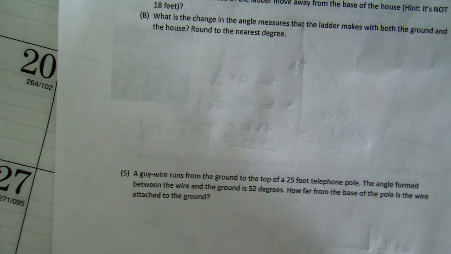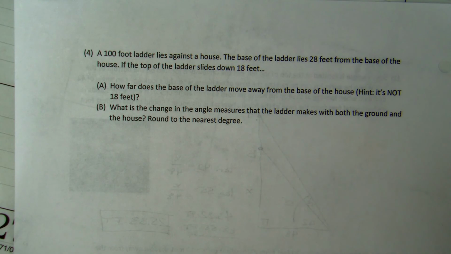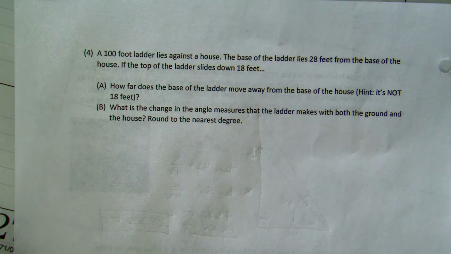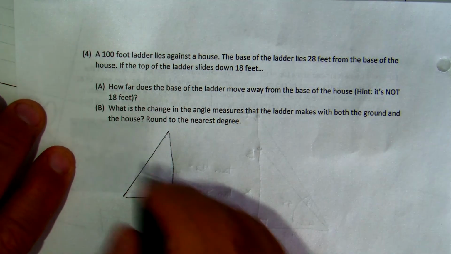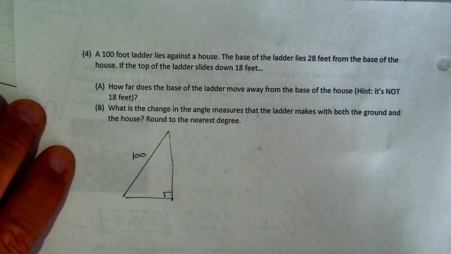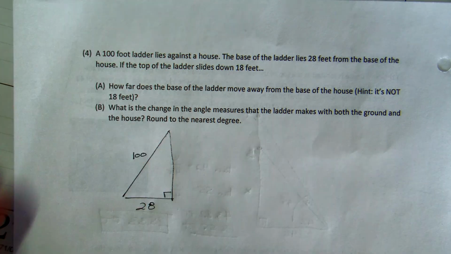On the back, a 100-foot ladder, the sliding ladder problem. I love this problem. A 100-foot ladder lies against the house. The base of the ladder lies 28 feet from the base of the house. The top of the ladder slides down 18 feet. So we got two different situations. In the first one, the ladder is 100. The base of the ladder is 28 feet from the house.